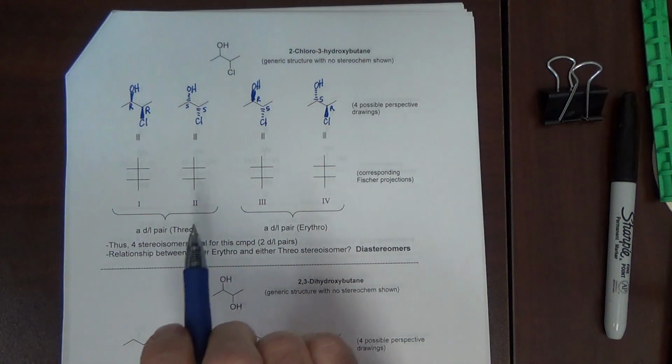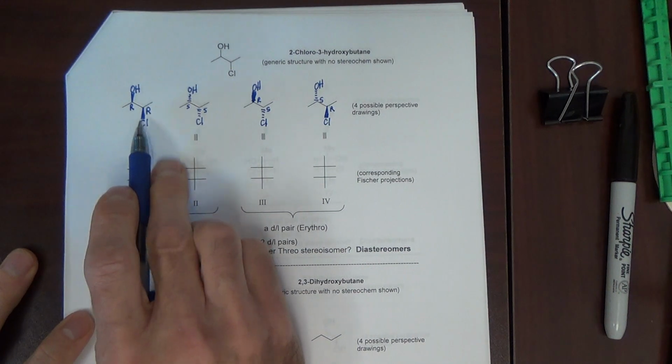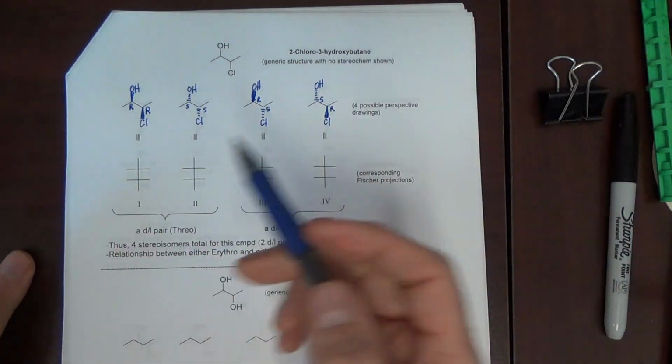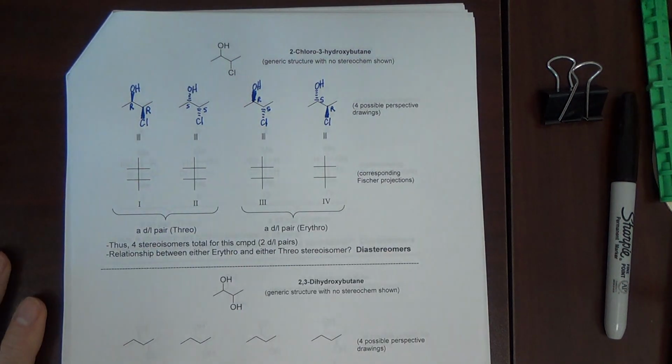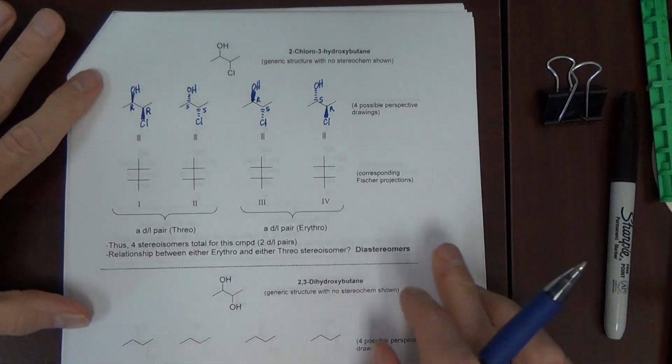And you see that's 4 different possibilities. That's an RR compound. That's an SS. That's an RS. That's an SR. In this case, they're all 4 different.